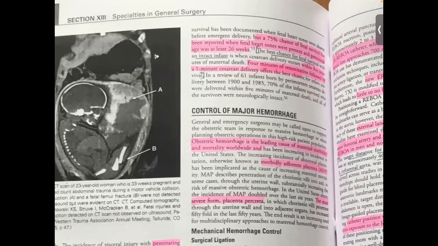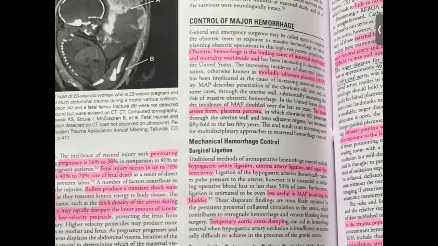4 minutes of resuscitation followed by 1 minute cesarean. So that's what we earlier saw. If the mother has gone for arrest, 4 minutes only we should do CPR. If there is no response, if arrest is confirmed, within 1 minute we should do cesarean. So that is the 5 minutes rule. 4 minutes CPR, 1 minute cesarean. So control of hemorrhage.